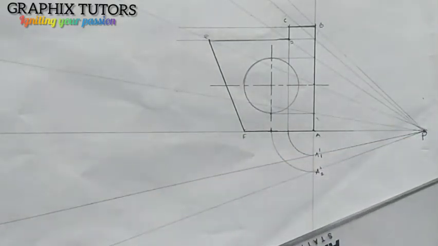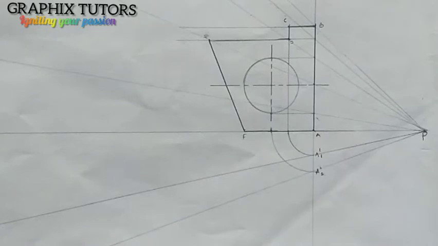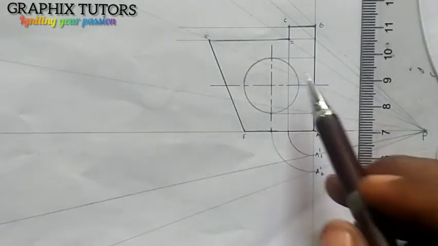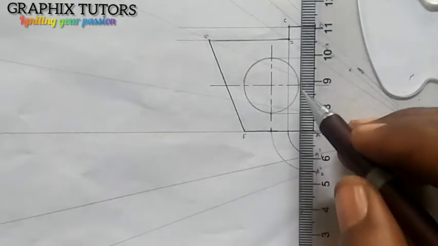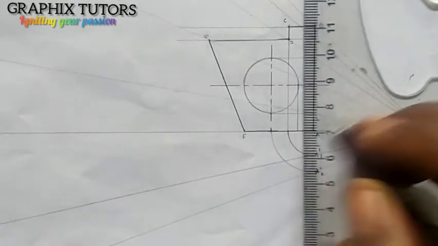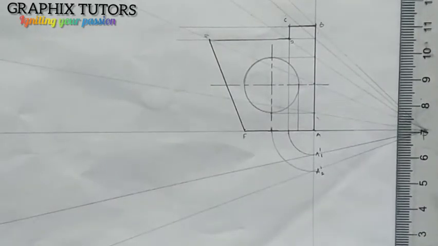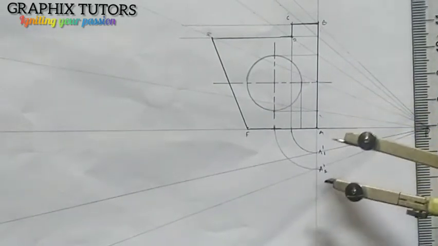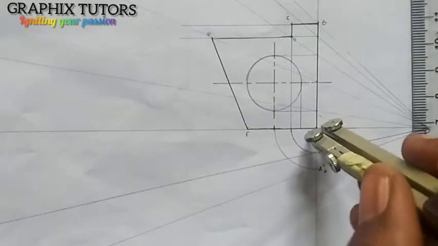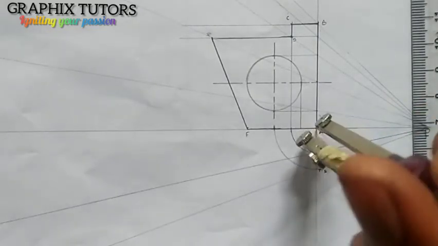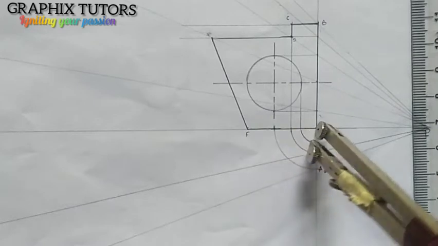Now the next thing is I'm going to draw this downwards. This circle point here, I'll trace it down to touch this base, and I'm going to place it from A to the point I need, and draw my arc.